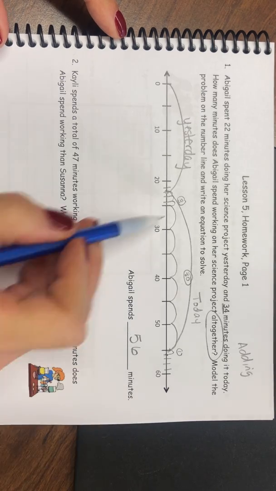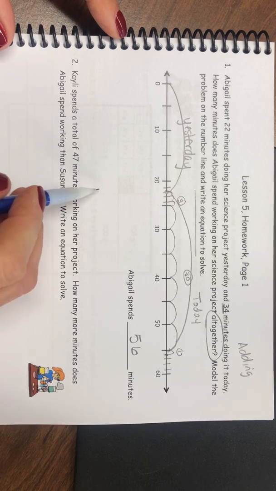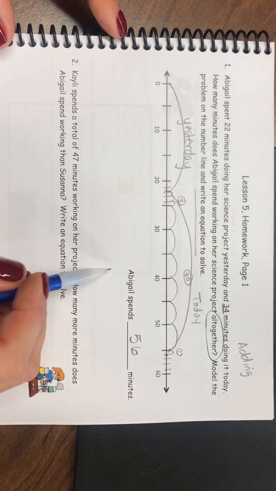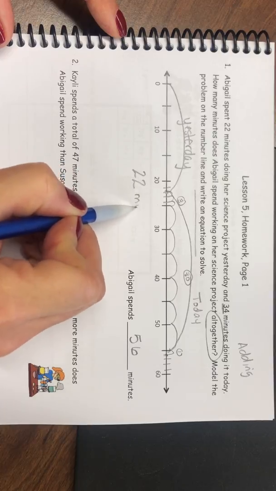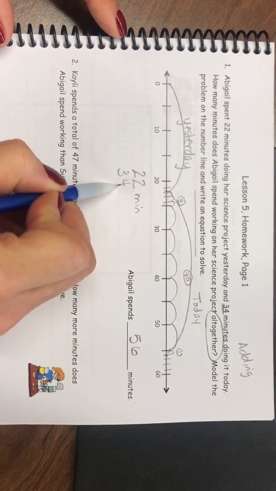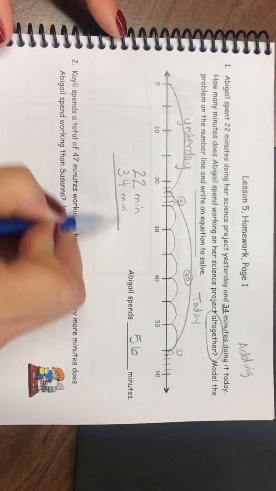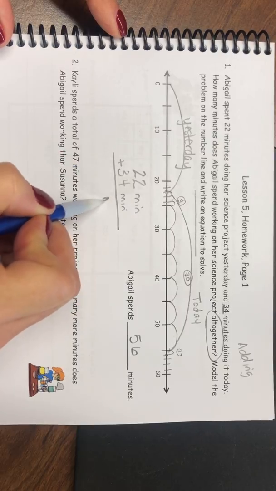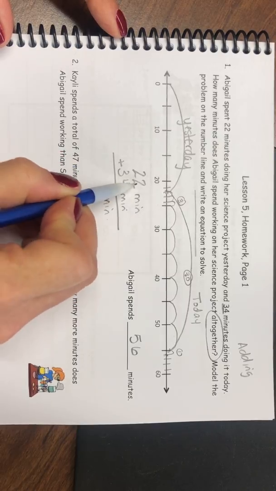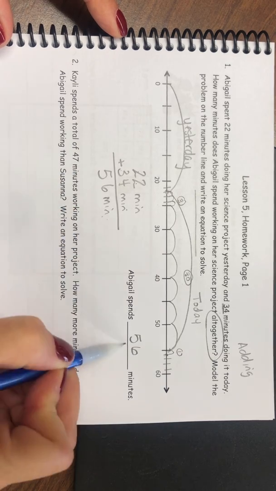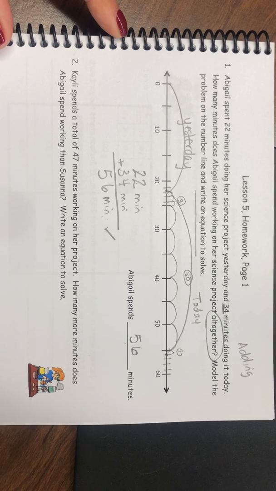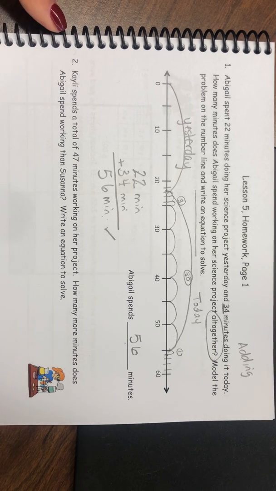56 minutes. I also need to write an equation to solve. I know I'm adding. We talked about that before. So I'm going to do 22 minutes from yesterday. I'm going to do 34 minutes from today. I'm going to add these two together. 4 plus 2 is 6, and 3 plus 2 is 5, and they check out. There we go. Now we're going to be moving down to number 2.